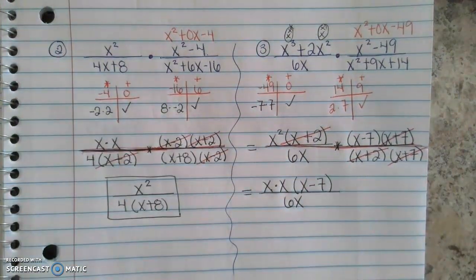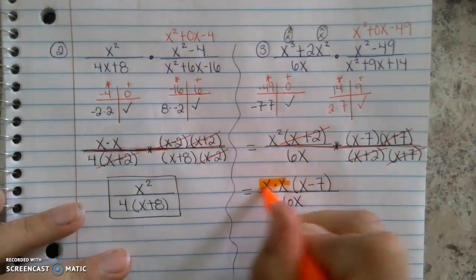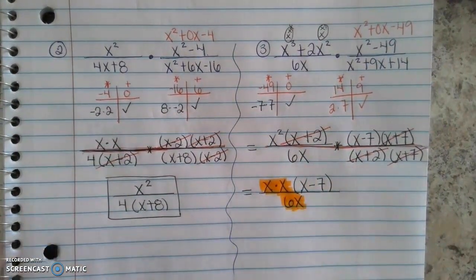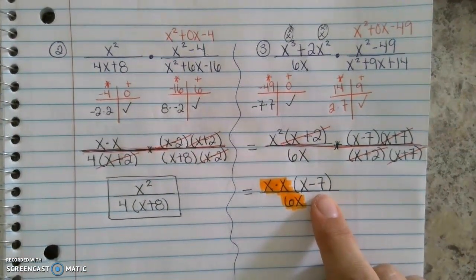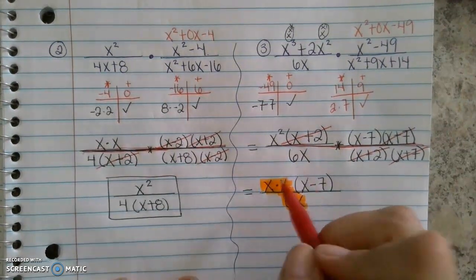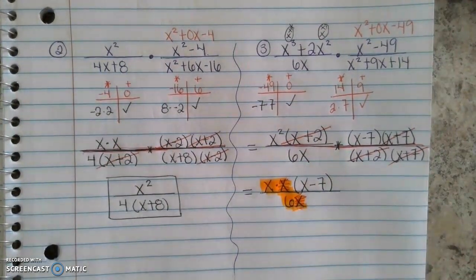Hopefully you're seeing something here that we can cancel. Take a look at the stuff on the outside. So if I highlight this real quick, take a look at this stuff on the outside. This is what I'm talking about. So the stuff not in parentheses. Is there anything else that's the same on top and on bottom? And hopefully you're recognizing there's an x on top and there's an x in the bottom that I can cancel.